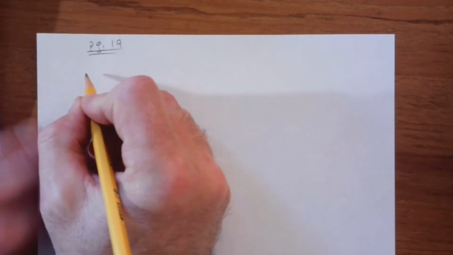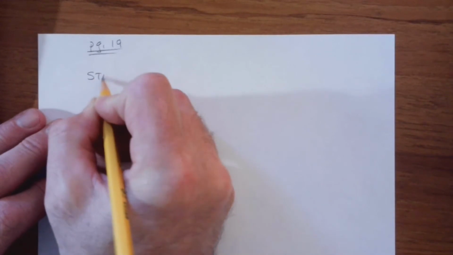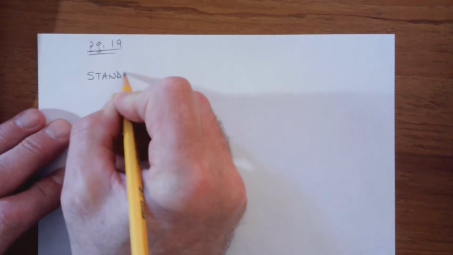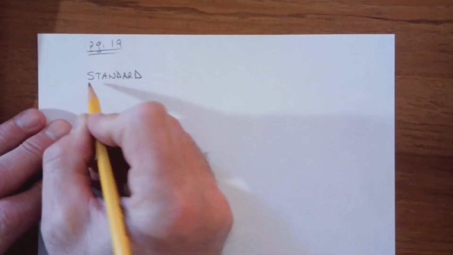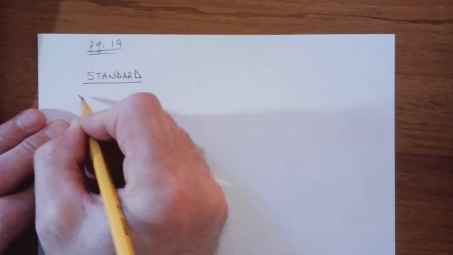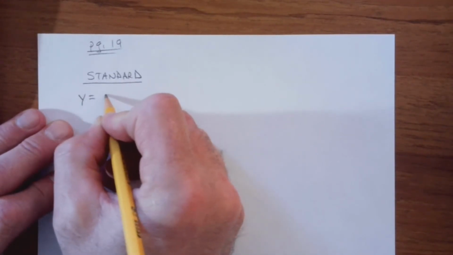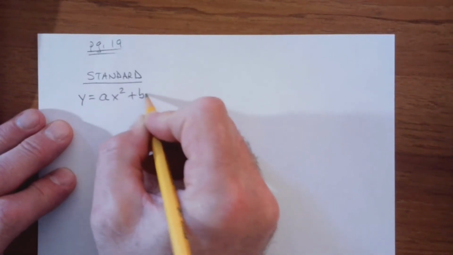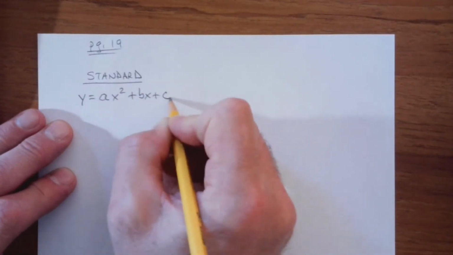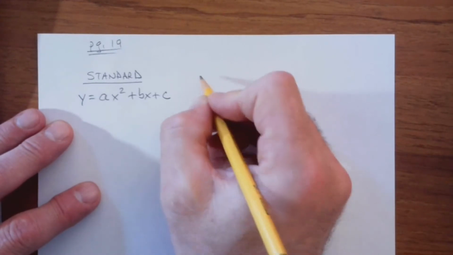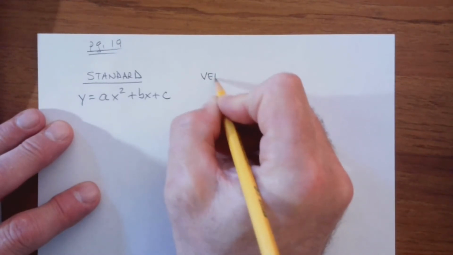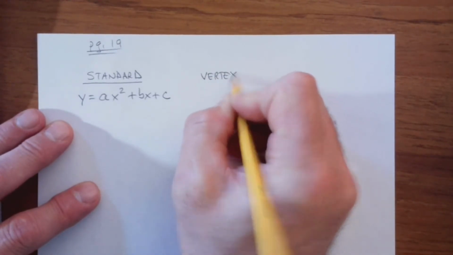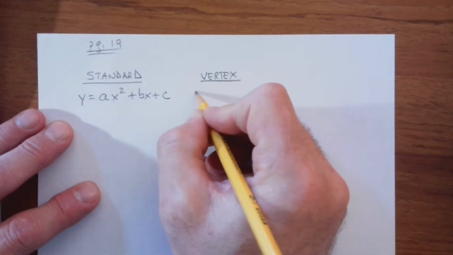All right, with quadratic functions, we have standard form, which looks like this. Y equals ax squared plus bx plus c. We have vertex form, which looks like this.